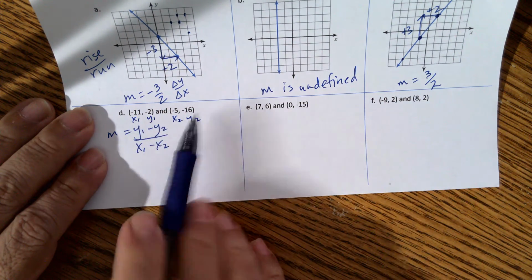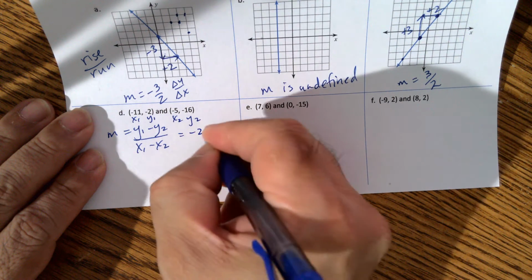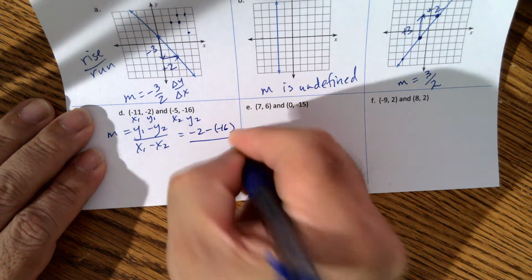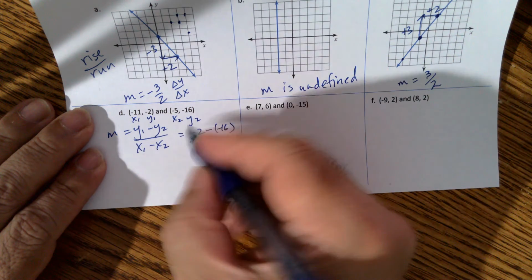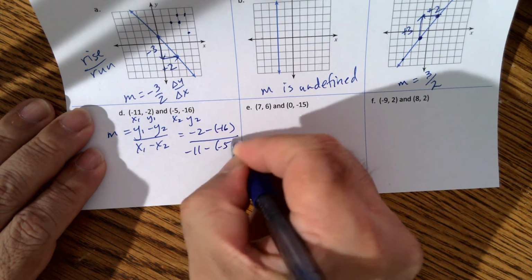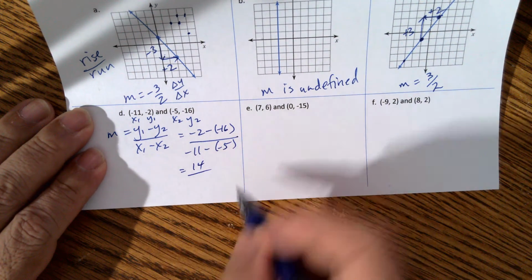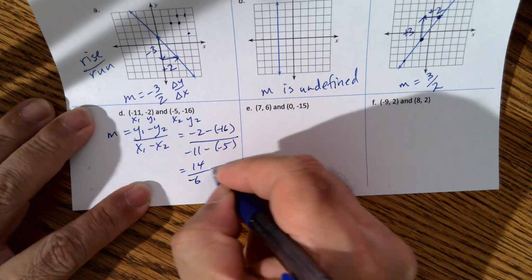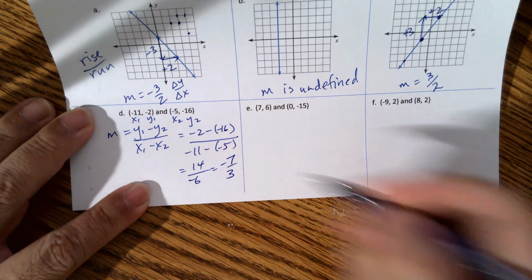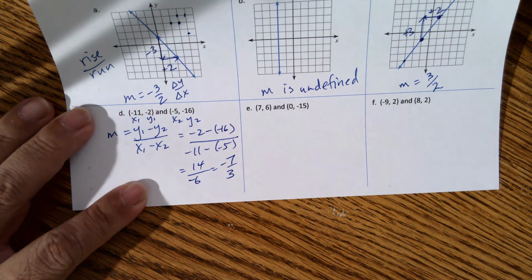So it's y1 minus y2, that's negative 2 minus negative 16 over negative 11 minus negative 5. So that's going to give you 14 over negative 6, which is negative 7/3.